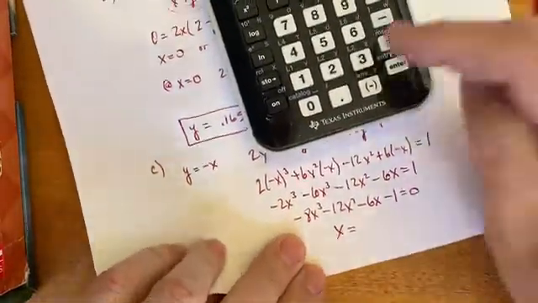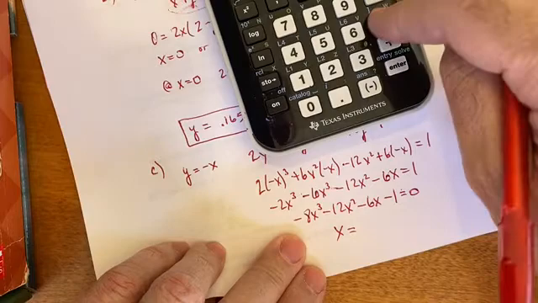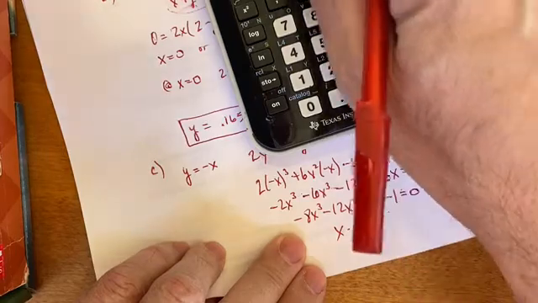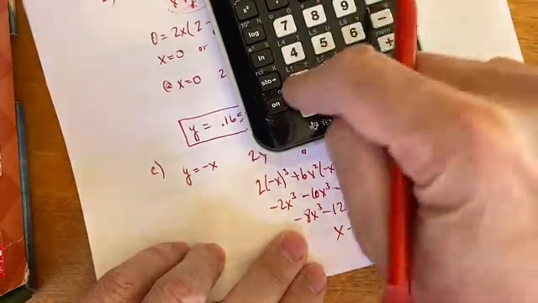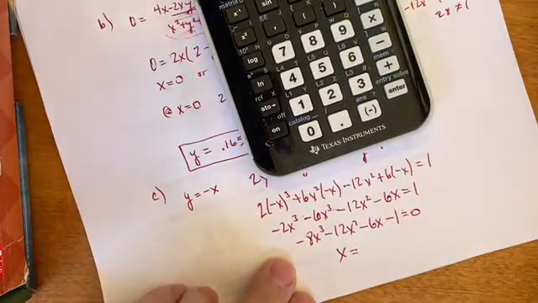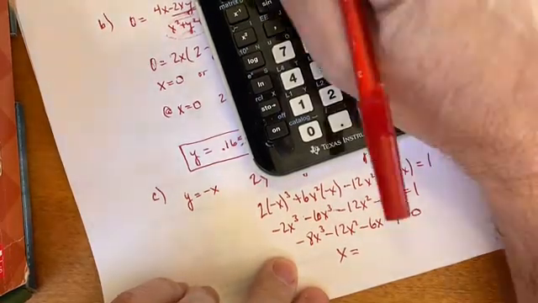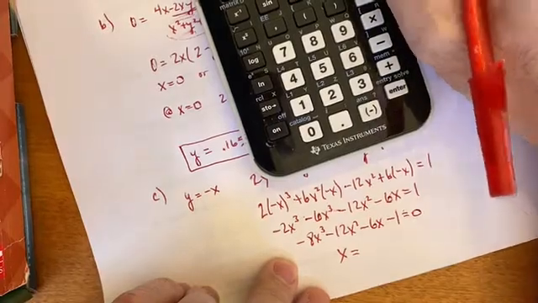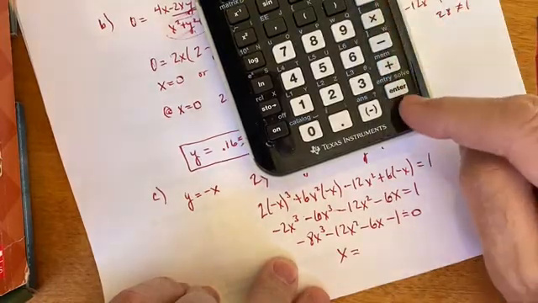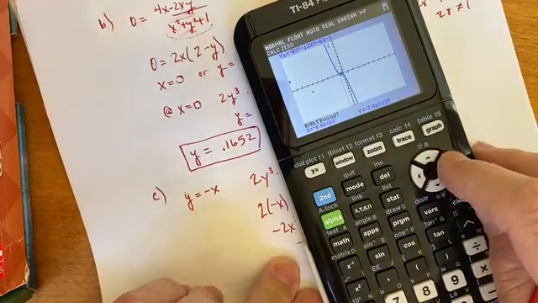Let's find that 0. Y is positive, y is negative.